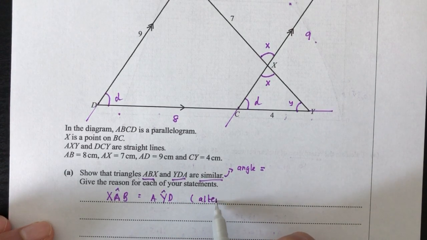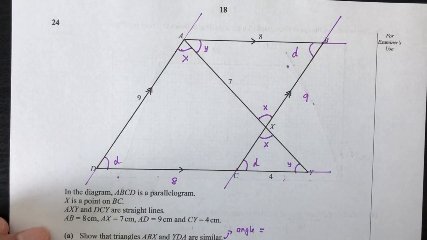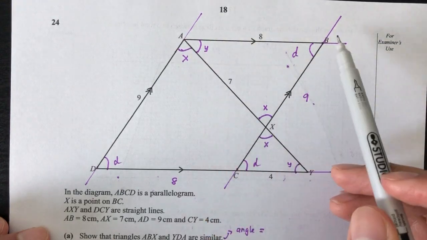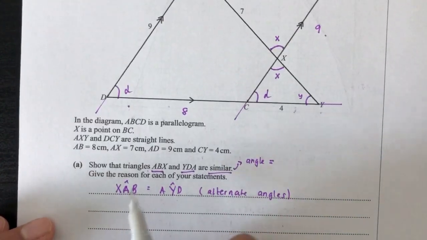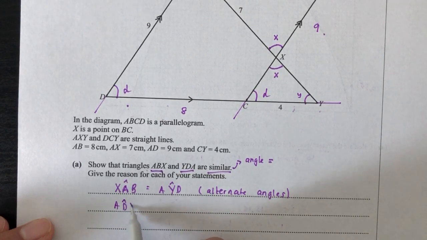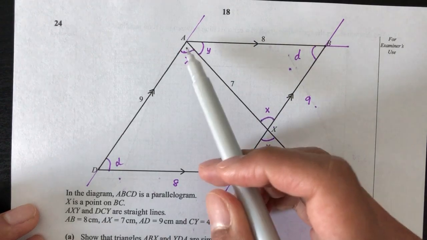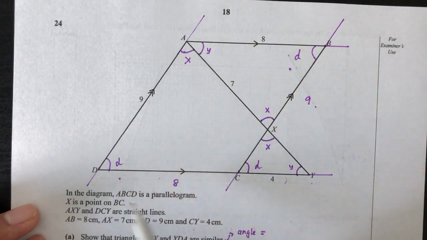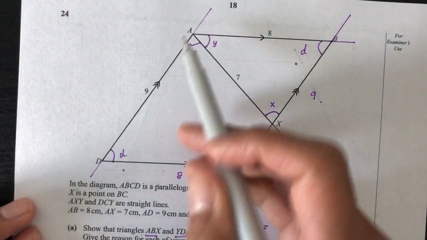Because they are alternate angles. Now for the next one, we have angle ADX, or you can just say the same thing, equal to angle ABX is equal to angle ADY.